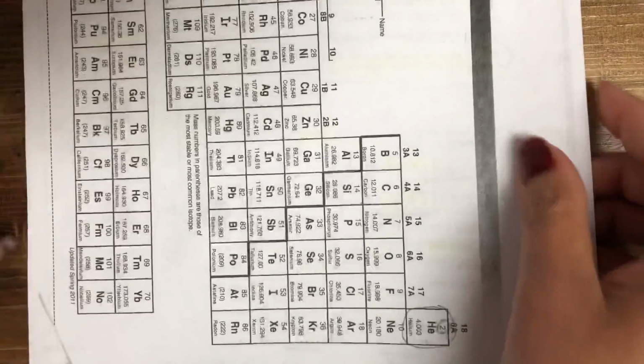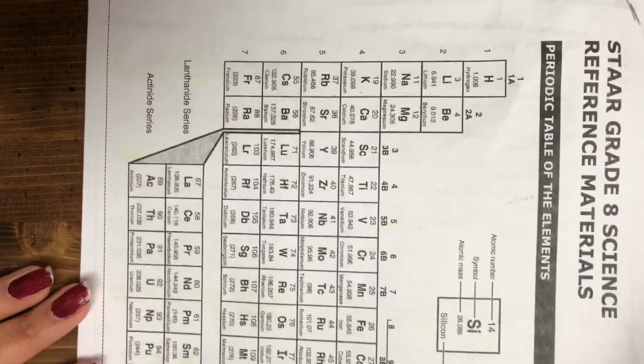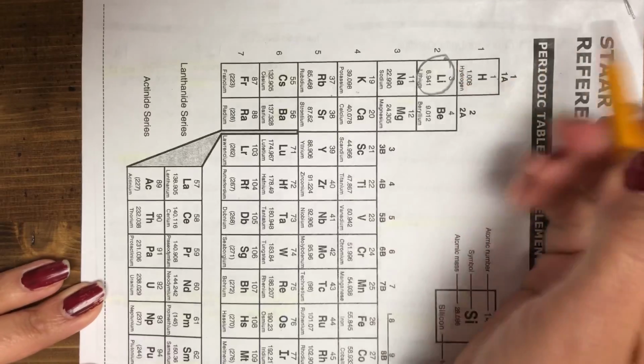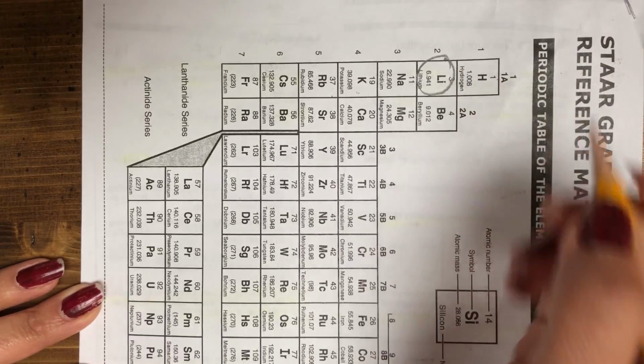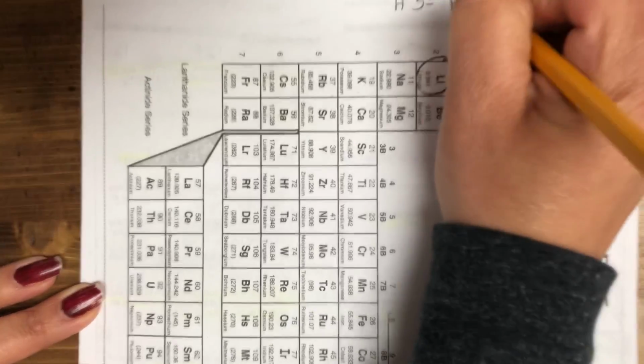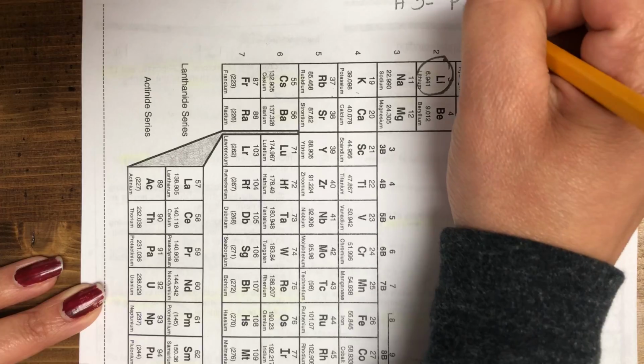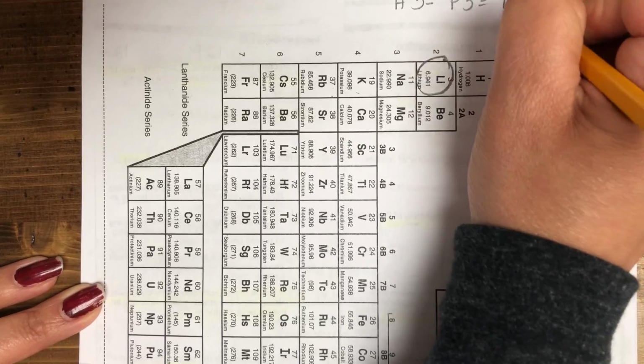So I come find lithium. Li is what I'm looking for. Oh, look, here it is, lithium. So I see here that it has a 3 for an atomic number. So 3A, remember I'm using 8-man. 3 for an atomic number, 3 for the proton, 3 for the neutron.